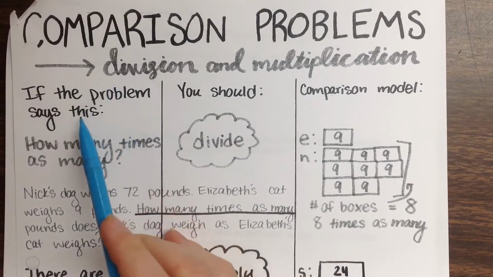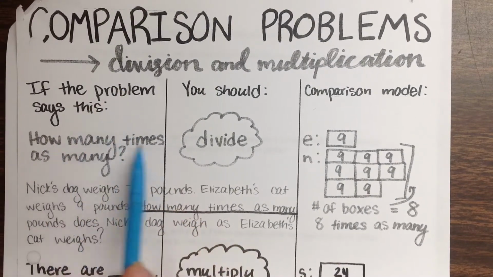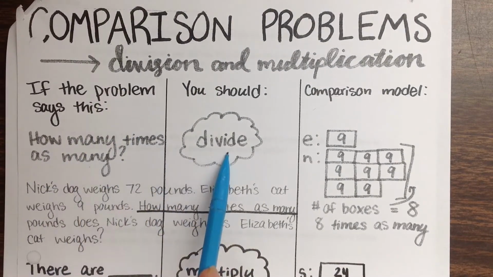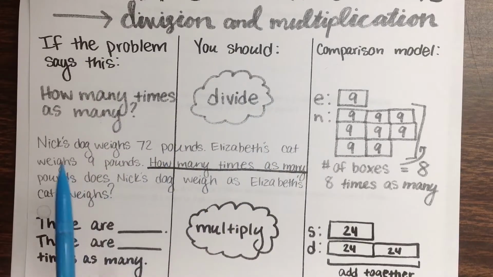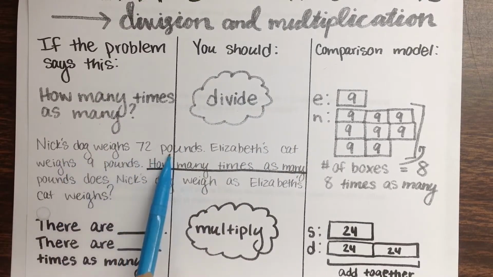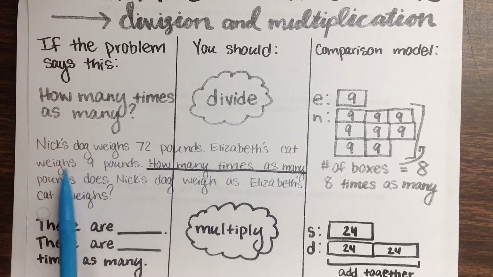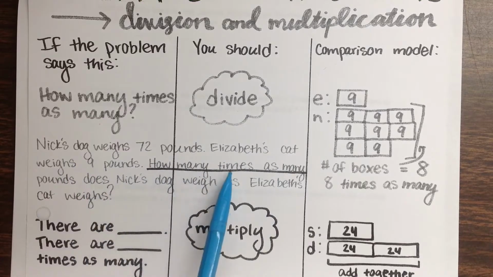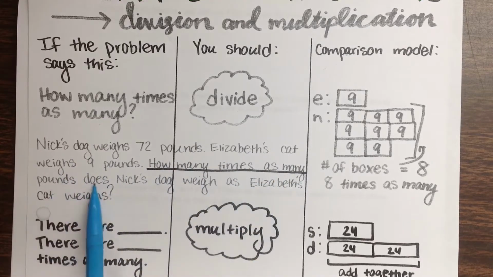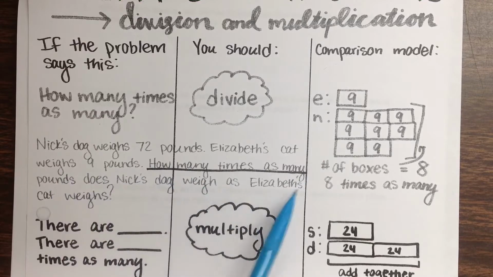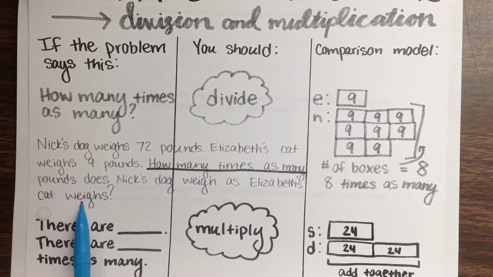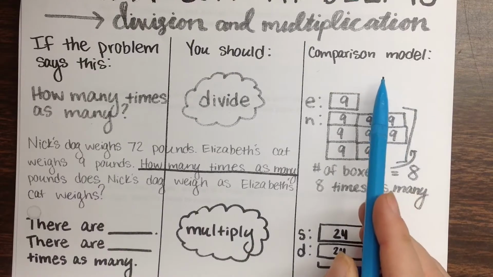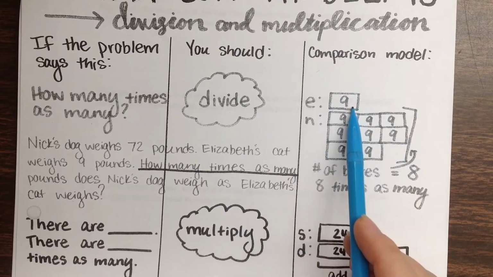So if the problem says these words, how many times as many, you should divide. So let's look at a problem that says that. Nick's dog weighs 72 pounds. Elizabeth's cat weighs 9 pounds. How many times as many pounds does Nick's dog weigh as Elizabeth's cat weighs? So basically what that's saying is Elizabeth's cat weighs only 9 pounds.